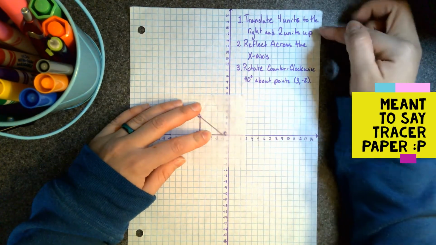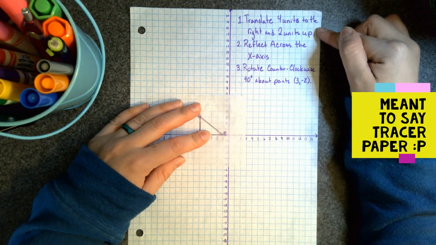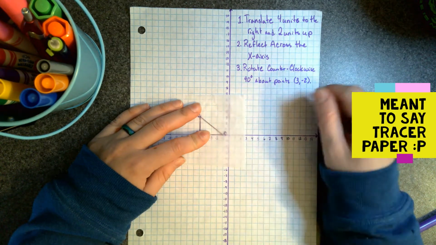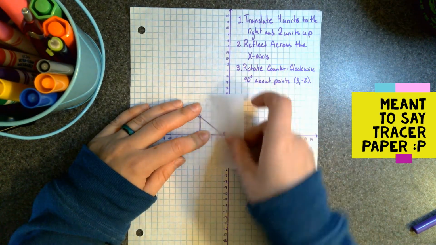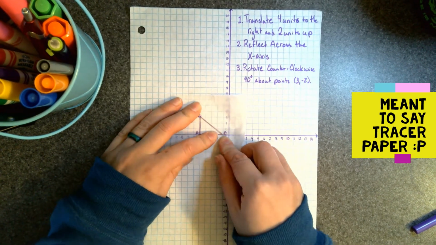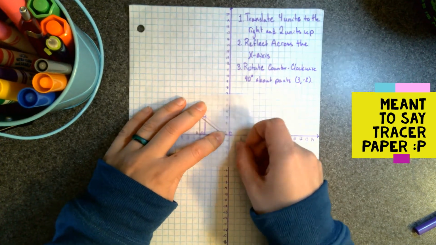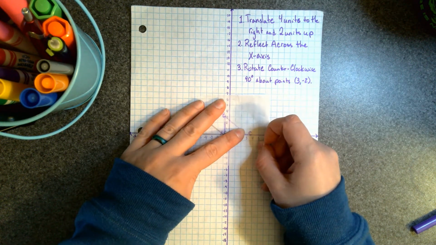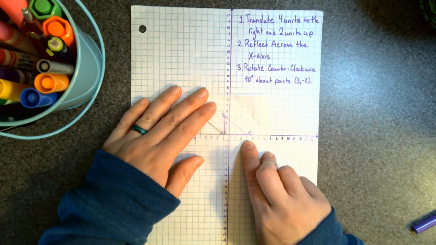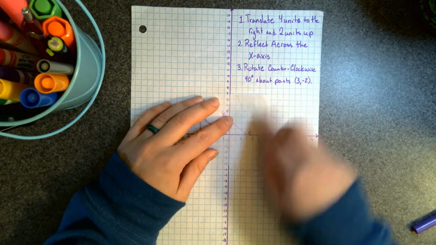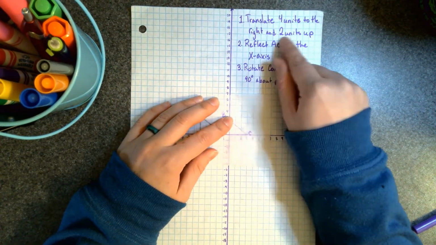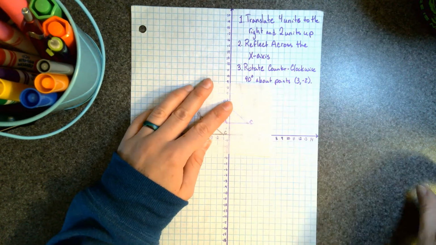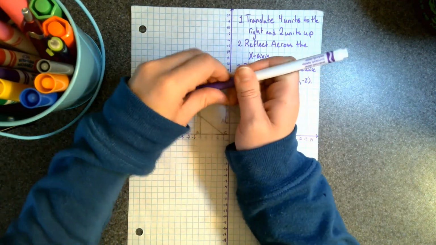Okay, so my first instruction here is to translate 4 units to the right and 2 units up. So I'm going to focus on point C here. I'm going to move point C once, twice, 3, and 4 times. It should end up on 3. Then, now that I've moved it 4 units to the right, I'm now going to move it 2 units up. So once, twice.